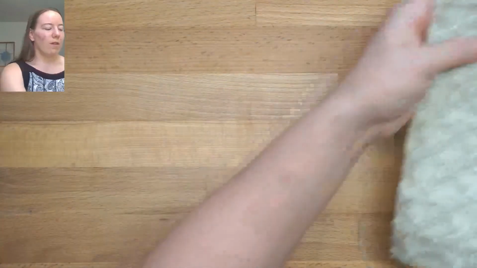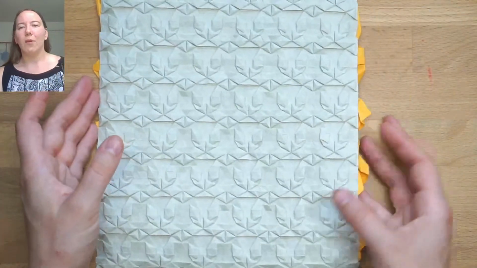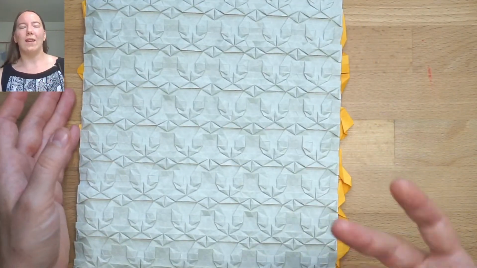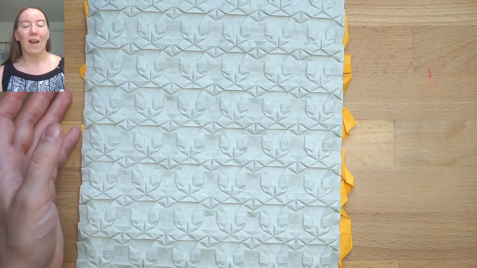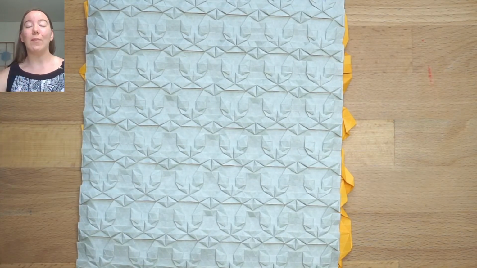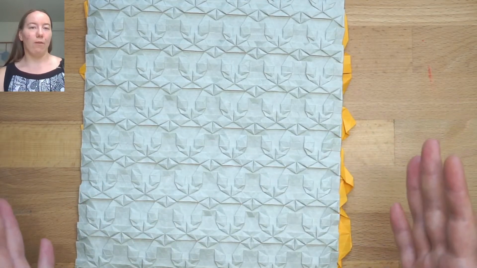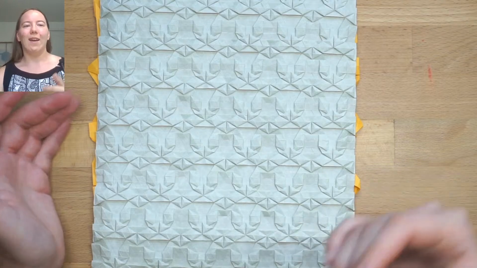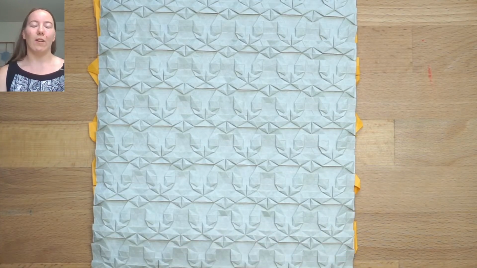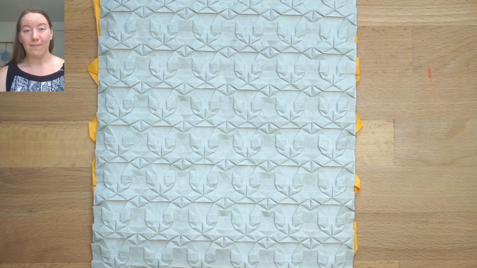So that was a somewhat long answer to the question of what is an origami tessellation. And I hope that you now have a deeper understanding of what tessellations are and what the breadth of tessellations that exist out there is, and an idea of how to get started folding your own.